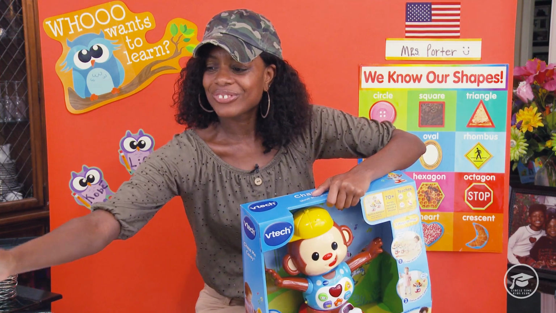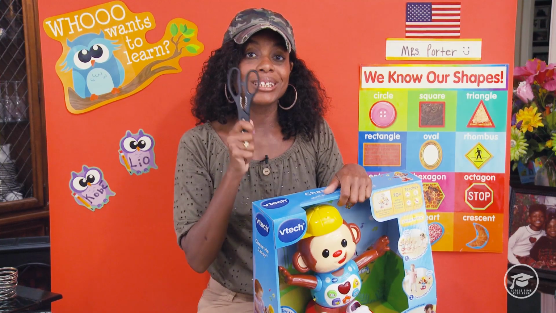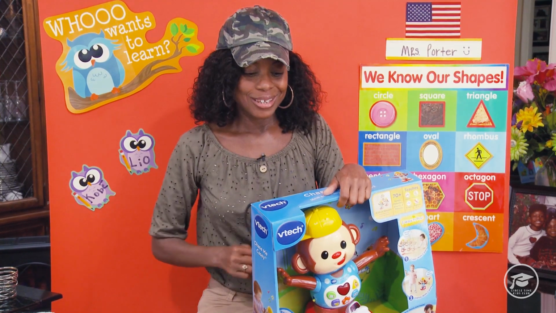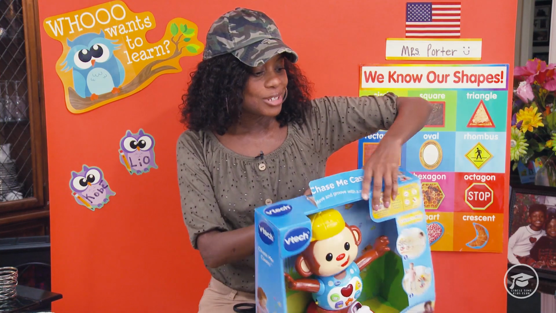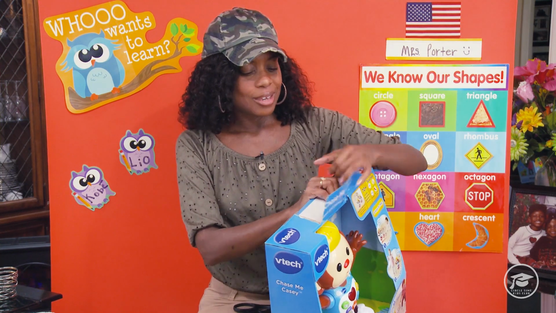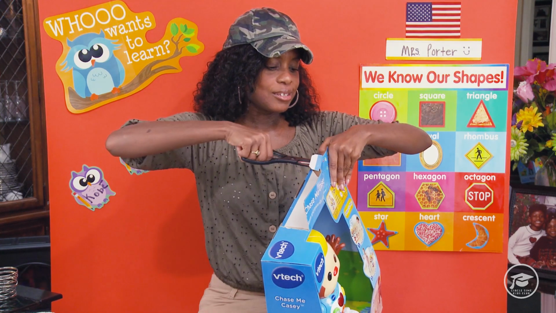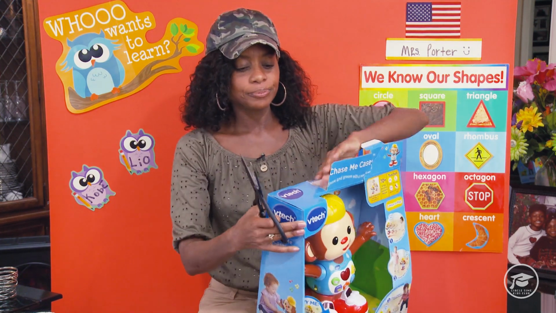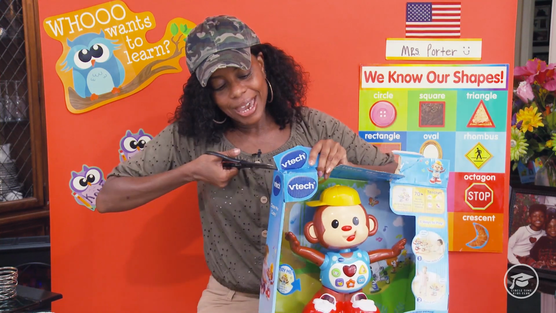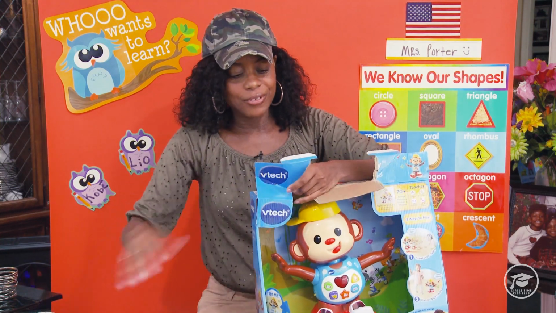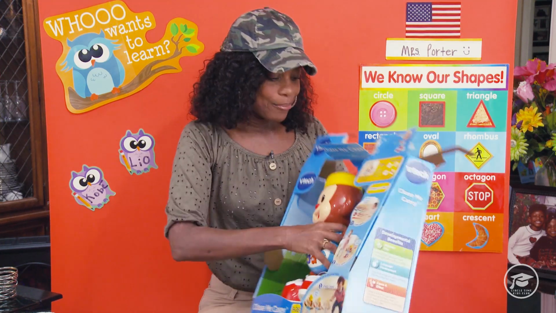Thank you. Remember, always hold your scissors like this and always get the help of an adult. Do not open up or use your scissors without someone helping you. So we're going to take the scissors and cut the sides. Now, Casey seems like he is a lot of fun. But let's see if Miss Porter can get him out of this box.